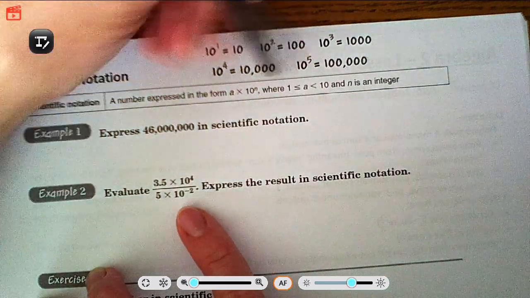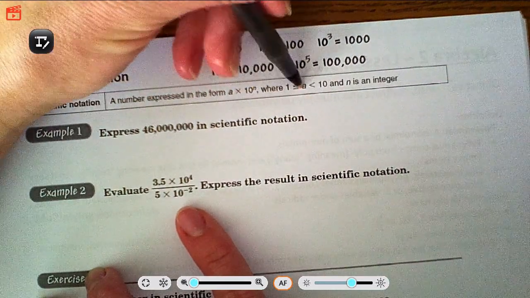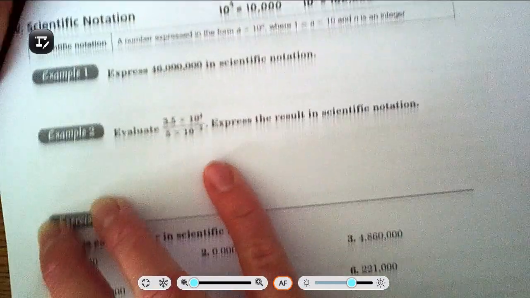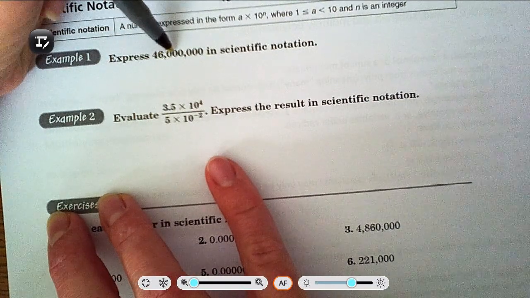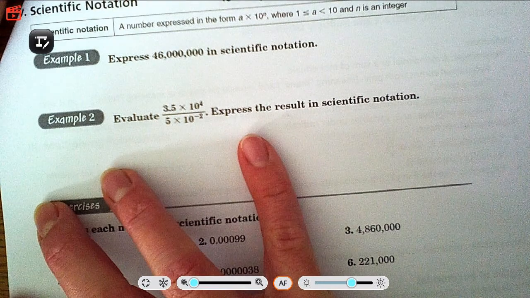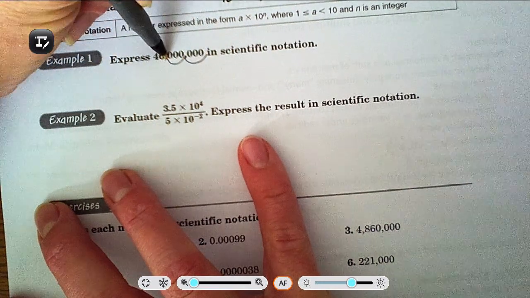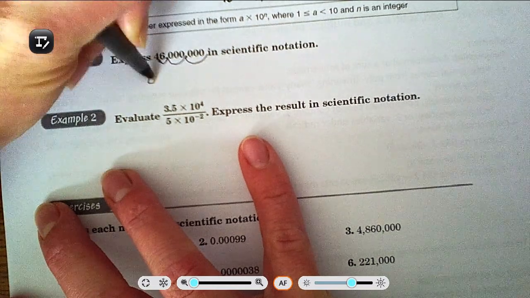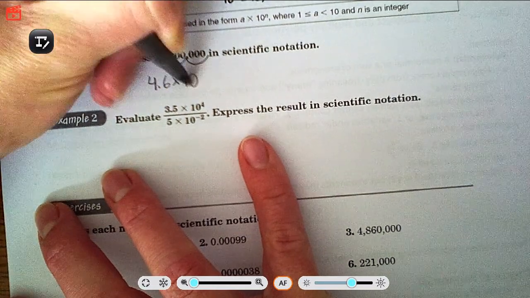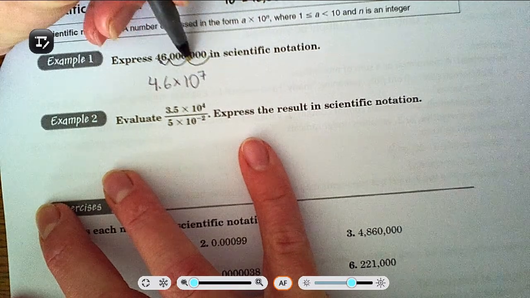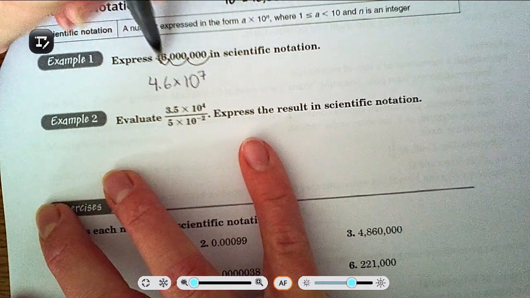A number expressed in the form a times 10 to the n is in scientific notation. So express 46 million in scientific notation. So how many 10s were there? 3, 6, and one more. 4.6 times 10 to the 7th. 3 zeros, 6 zeros, and one more.